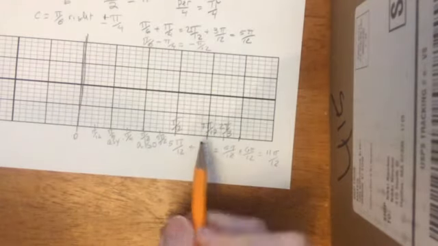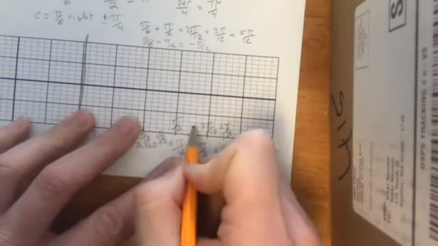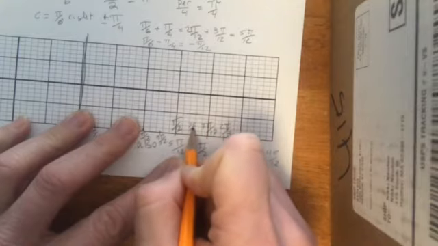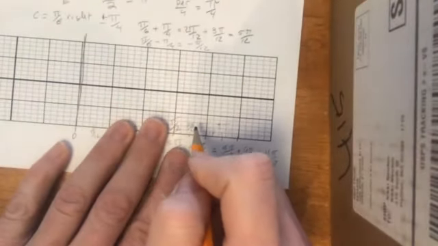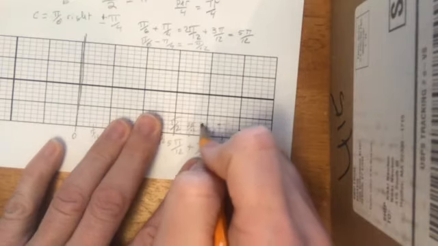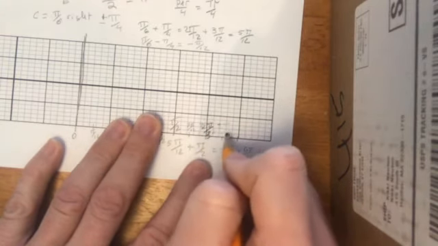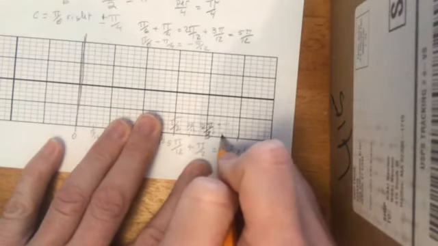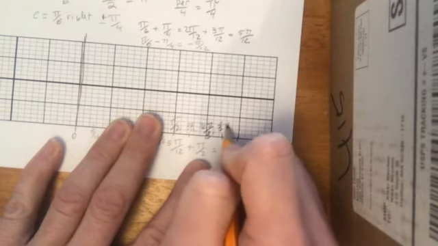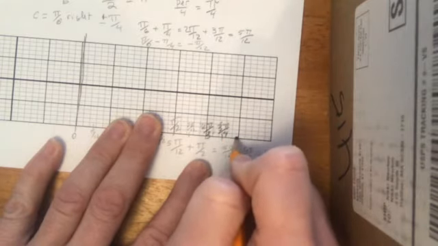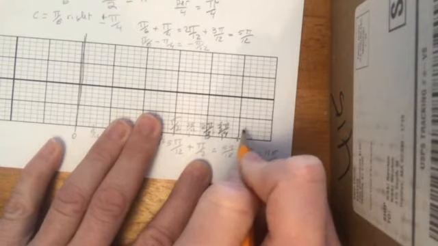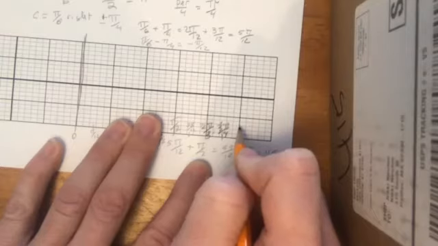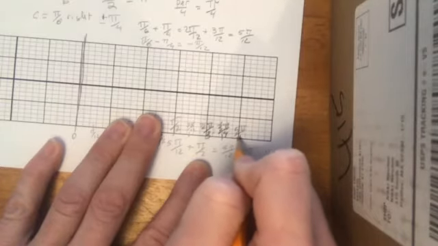I'm off a little bit. Oh, I missed one. This was 7 pi over 12. My apologies. This is 8 pi over 12. And this is 9 pi over 12. And this is 10 pi over 12.